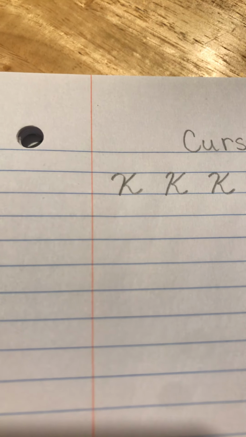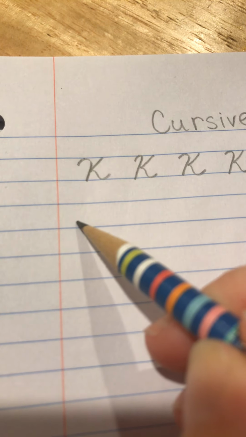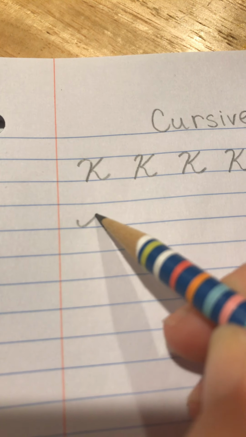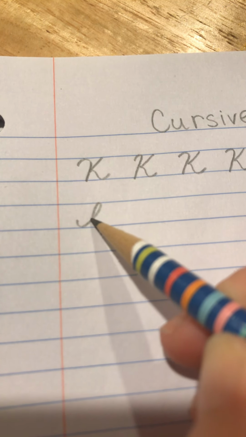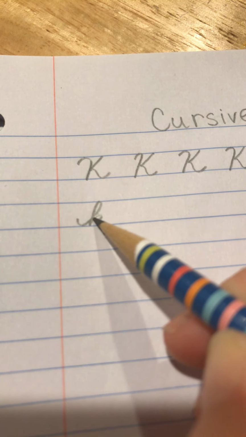All right, for the lowercase k, it's very similar to one type of K, except we are going to, that's right, start with a loop, end with a loop. So to do a tall K, we're going to loop up and swing back down like we did for the H. We're going to come to the middle, do a little belly, and swing out.